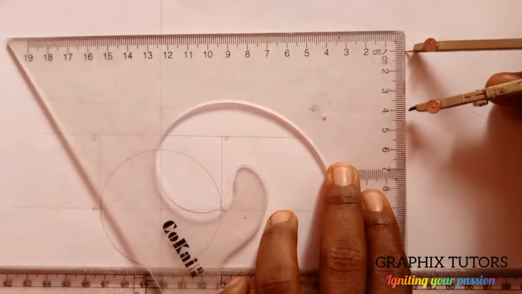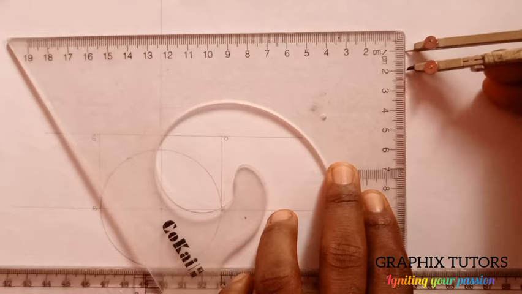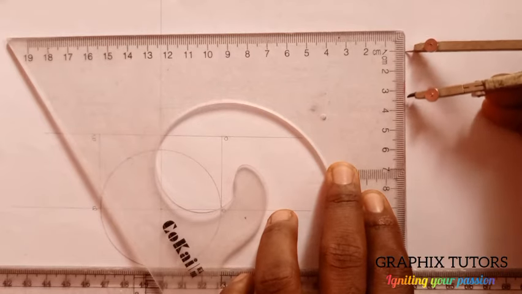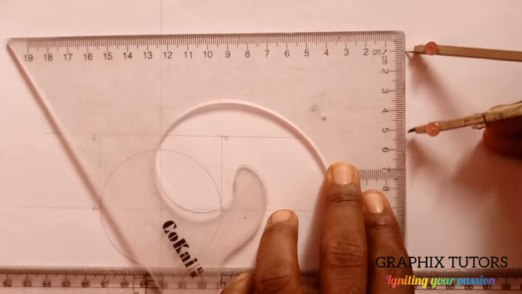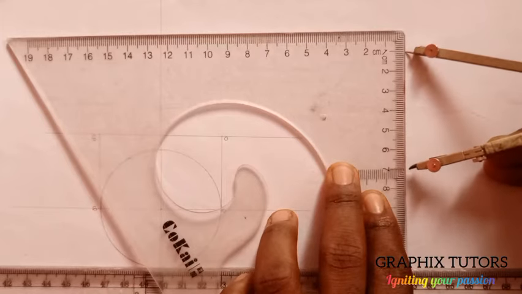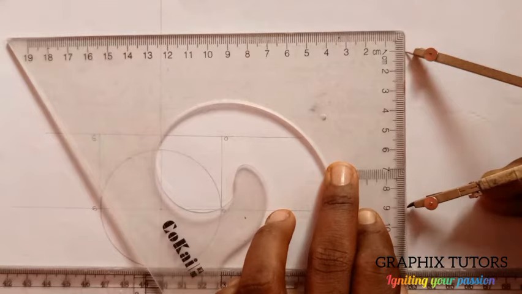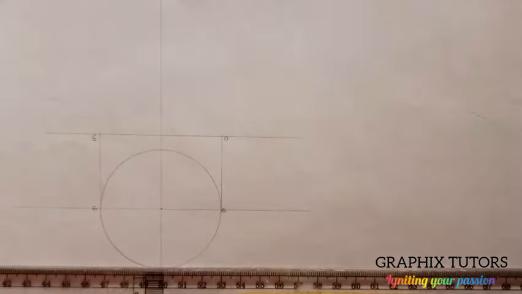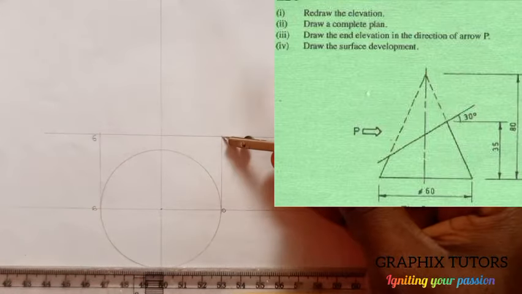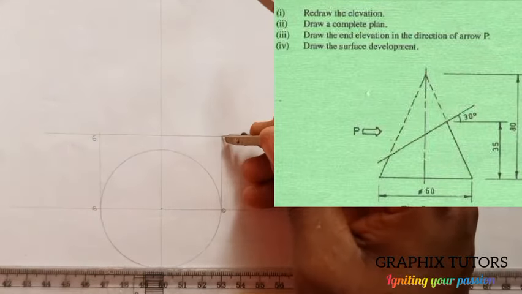So it means that my 1 is 0, 2 is 10, this is 20, 30, 40, 50, 60, 70, and 80. So from 1 to 9 is 80 since I'm starting from 1, right? And I'll place it at this end here and I'll strike an arc this way.